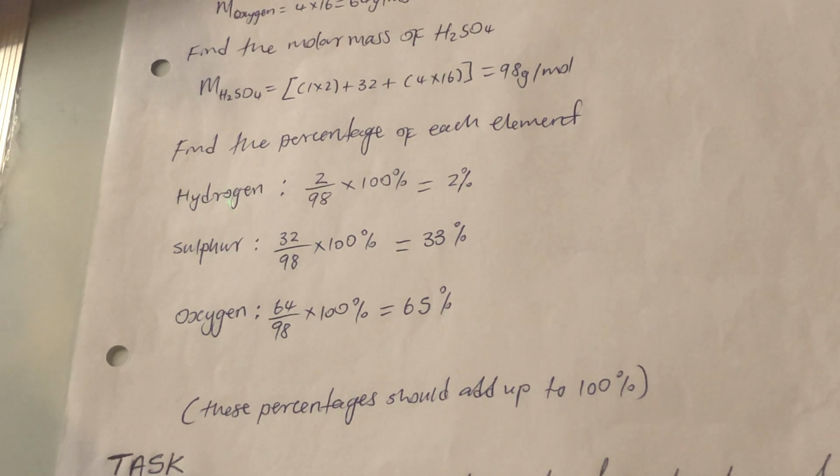Hydrogen, 2, which is the molar mass of the element, divided by the molar mass of the compound, which is 98. Then you multiply by 100%. If you do this, you'll get 2%.